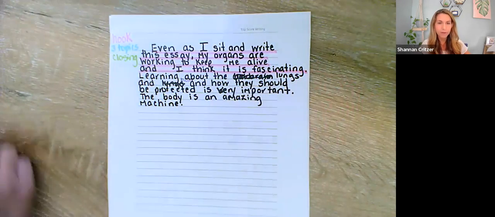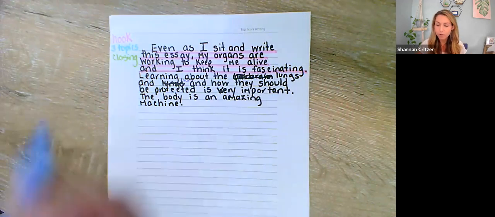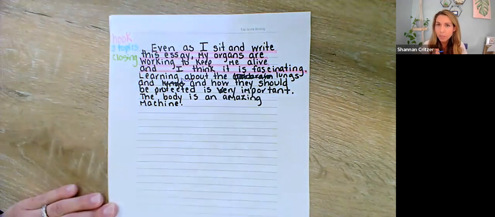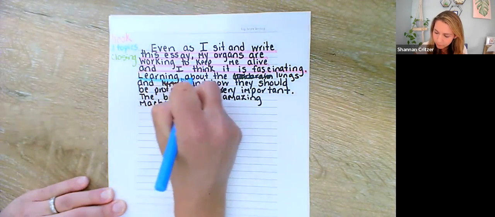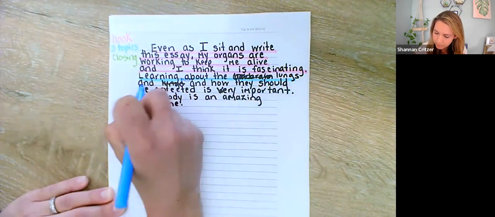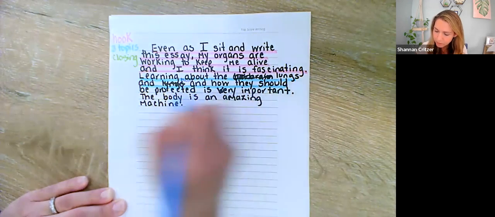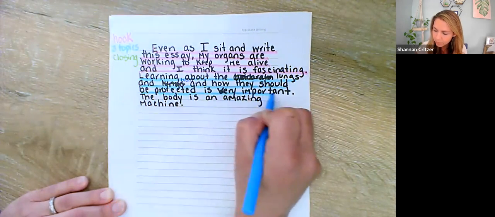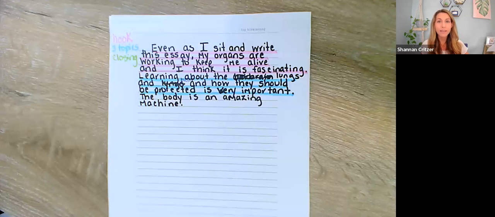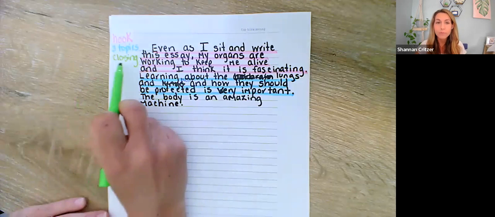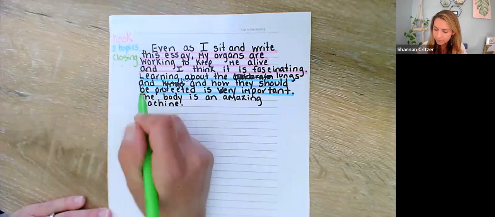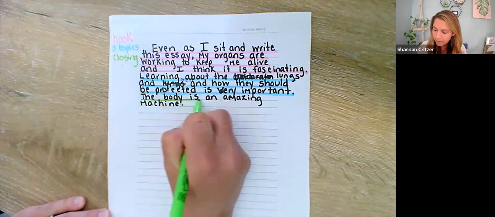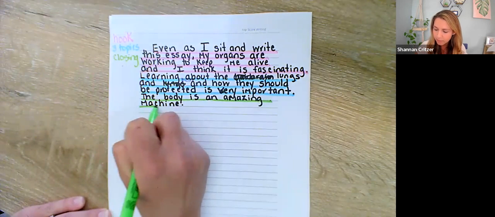Now, the second part of your introduction paragraph are your 3 topics. I'm going to go and underline my 3 topic sentence now. Learning about the lungs and brain and how they should be protected is very important. And then finally, in our introduction, we want a closing sentence where we just say something in general about our central idea. And I have written, the body is an amazing machine.